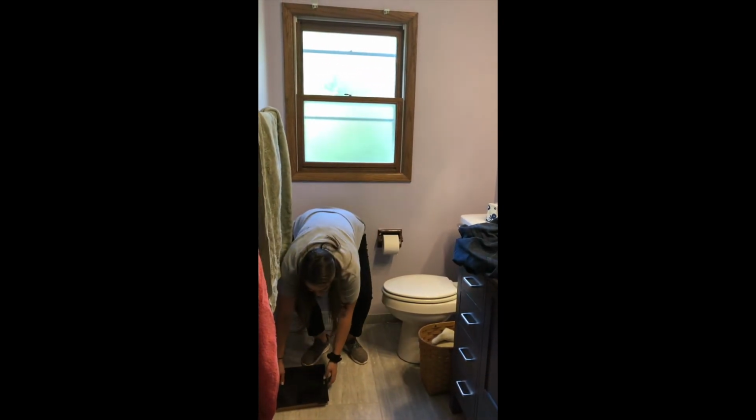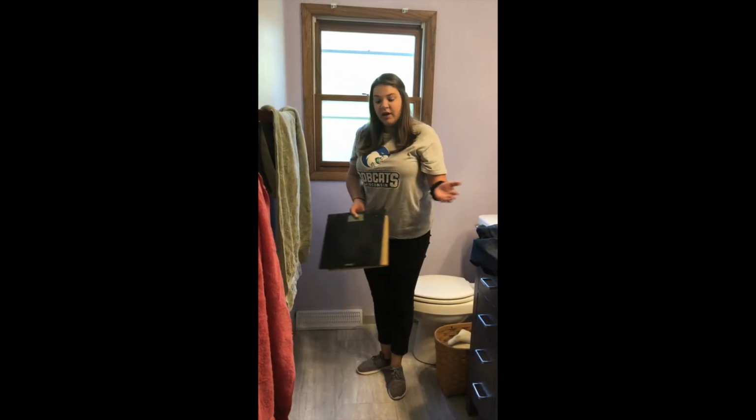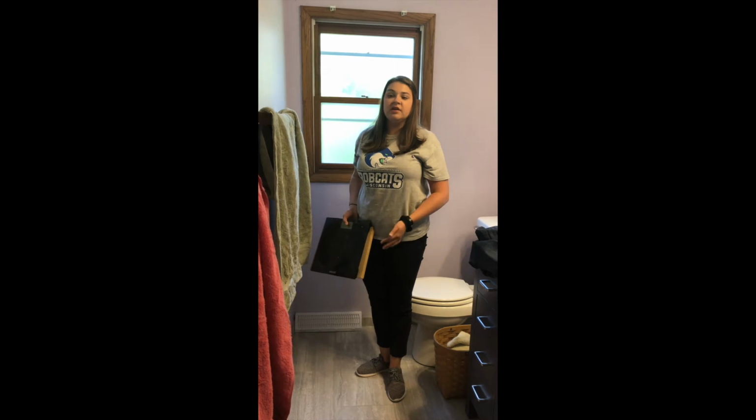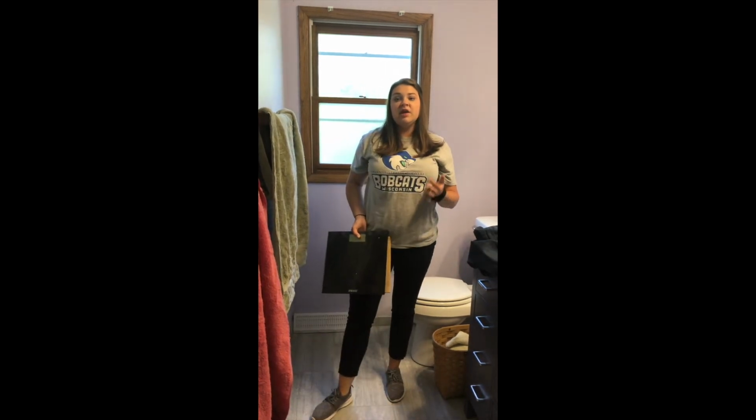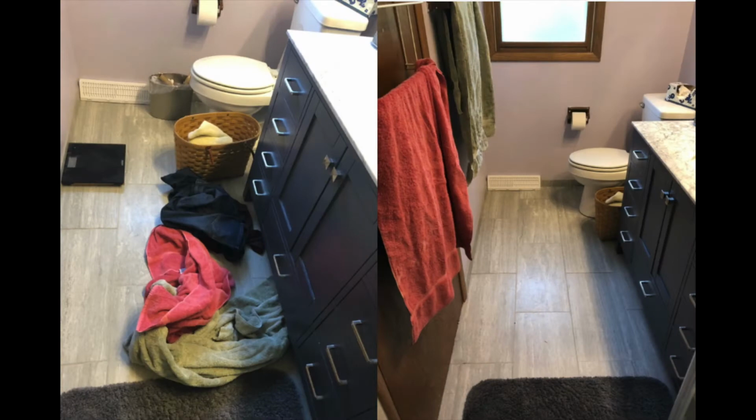Here, this scale is in the way. Because this is such a small bathroom and there's not much place to store things, it would be safest and most appropriate to keep the scale in a different room of your house with more walking space. Here is an after picture of the bathroom with the hazards removed. Did you catch them all in the first picture?